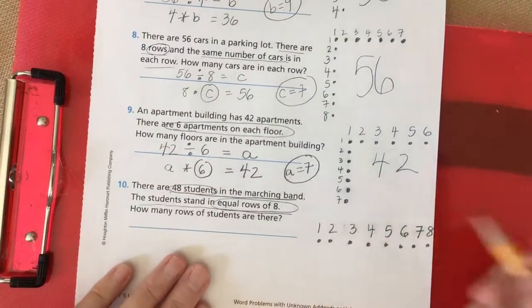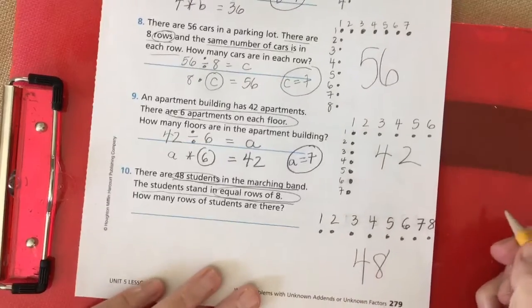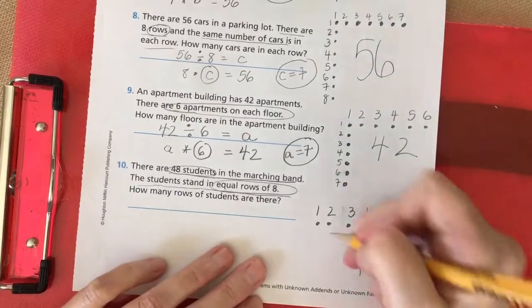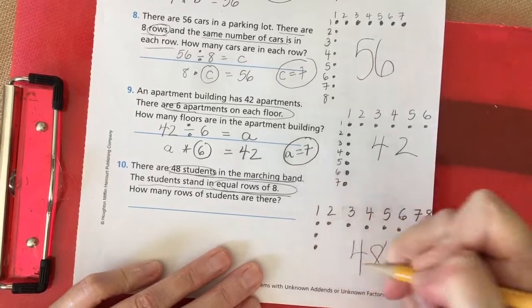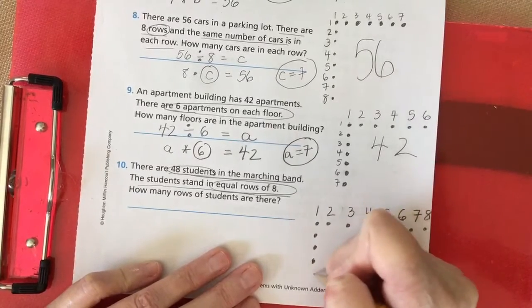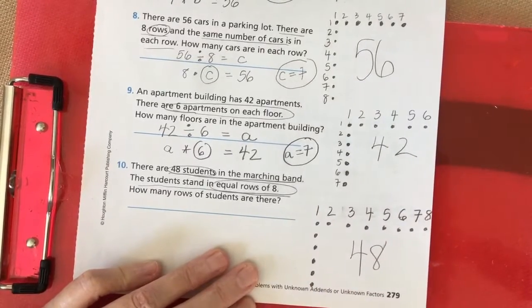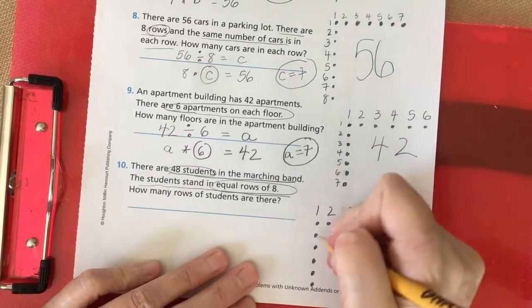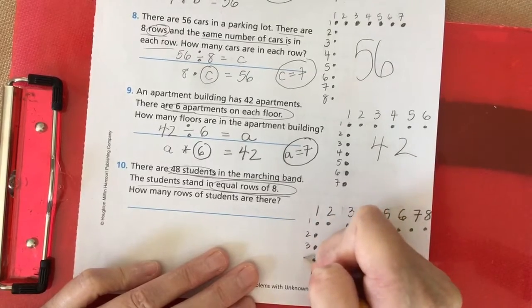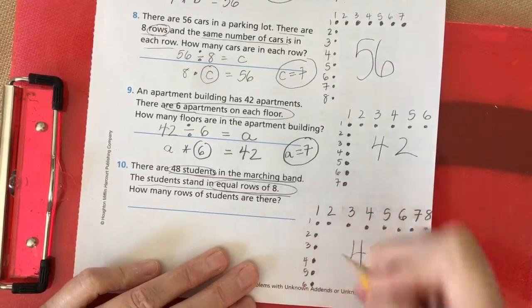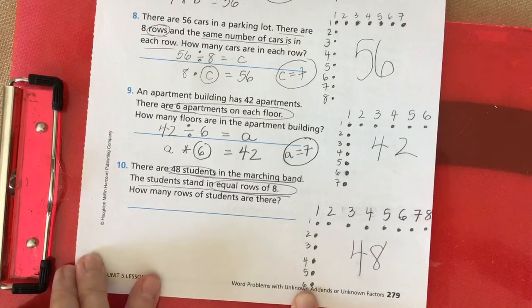So I'm going to count by 8s and go this way to do my fast array. 8, 16, 24, 32, 40, 48. There we go. There's our answer. Let's number it. It's 1, 2, 3, 4, 5, 6. There's our missing variable. Okay, so there are 6 rows.